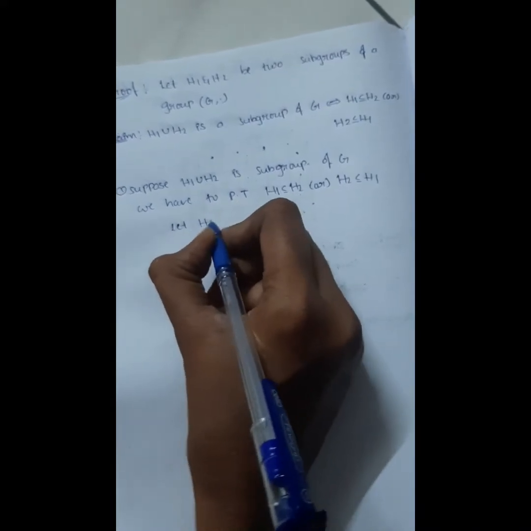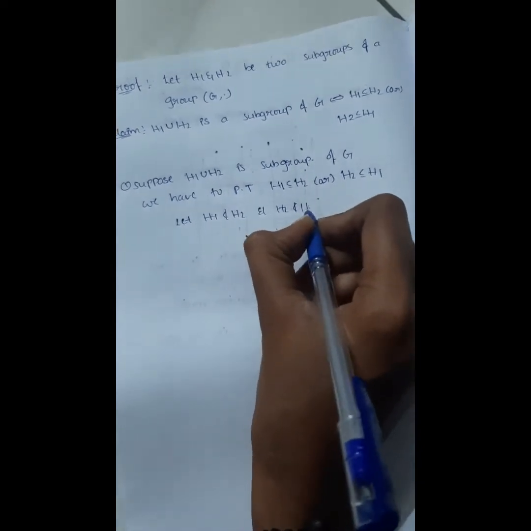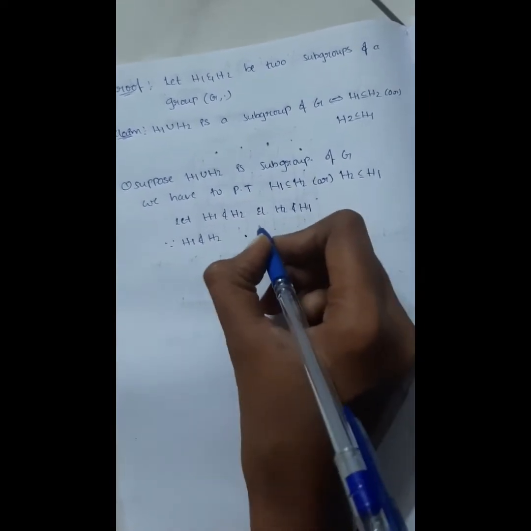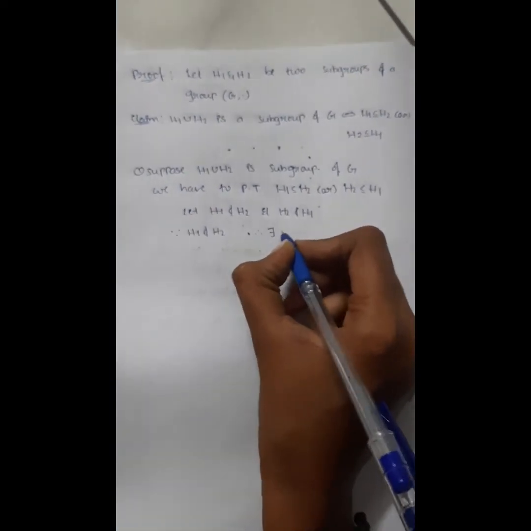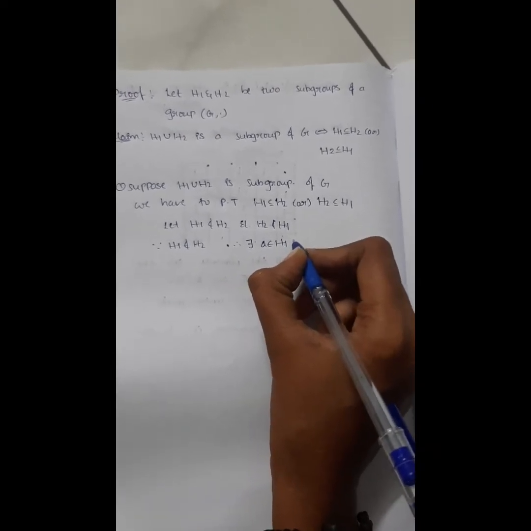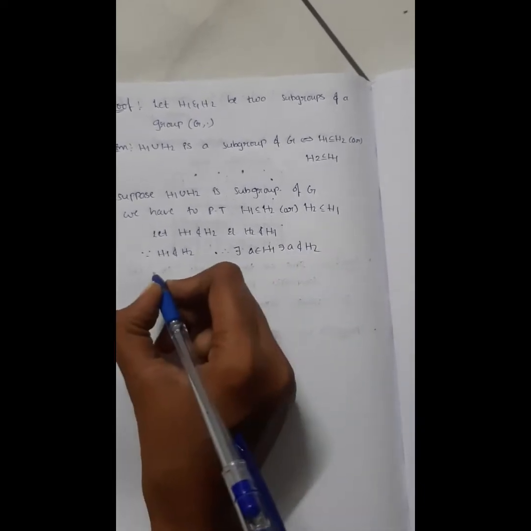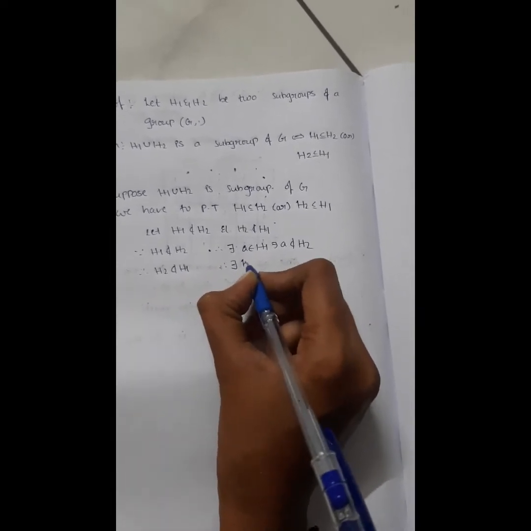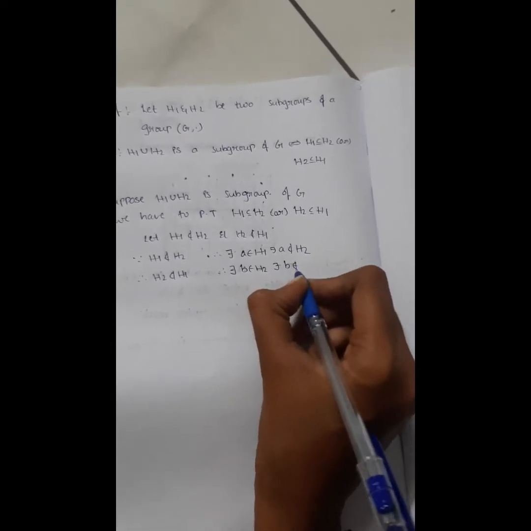Let H1 not be contained in H2 and H2 not be contained in H1. Therefore there exists A belongs to H1 such that A does not belong to H2. Similarly there exists B belongs to H2 such that B does not belong to H1.